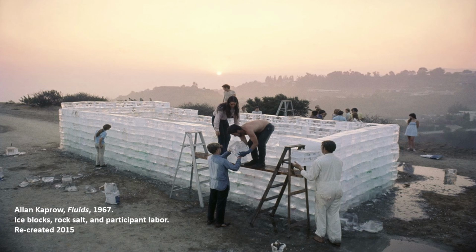Capro is asking us to think about impermanence, process, labor, and the return of the artwork back into ordinary life. The image is powerful because we see people actively building the structure. This is not a sculpture fabricated elsewhere and delivered to a site. The making, the melting, and the public process are all part of the work.